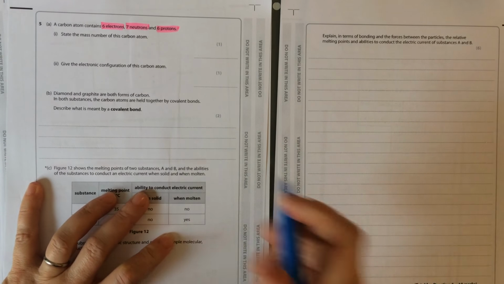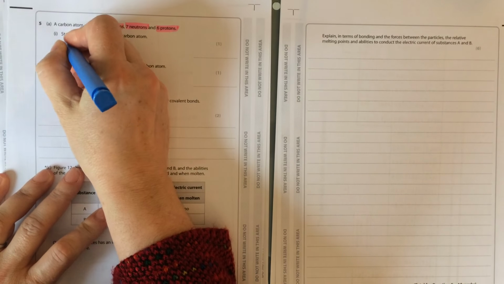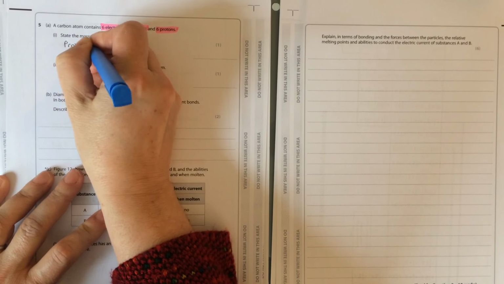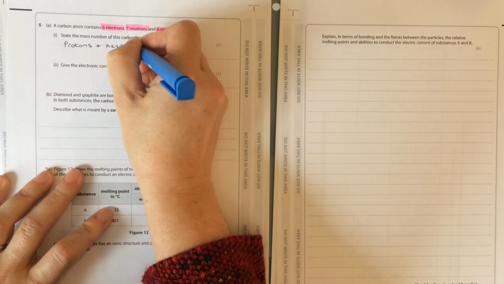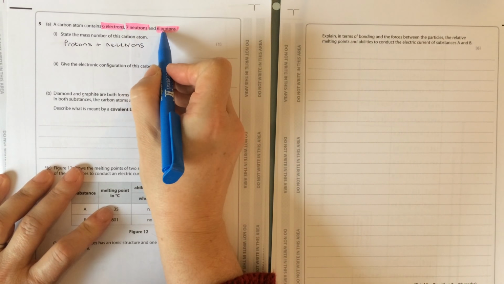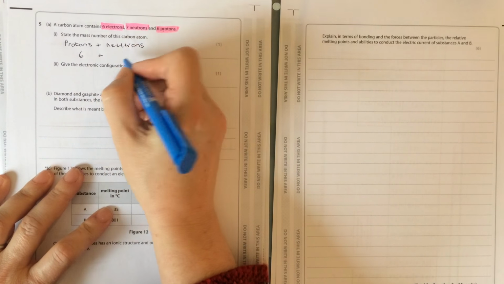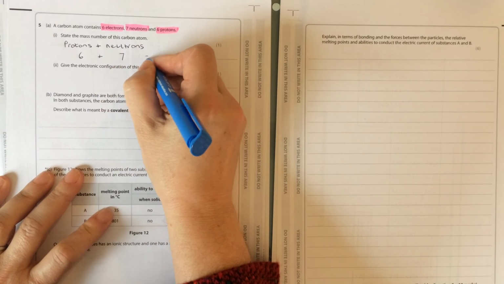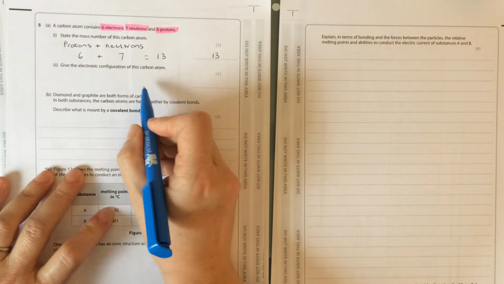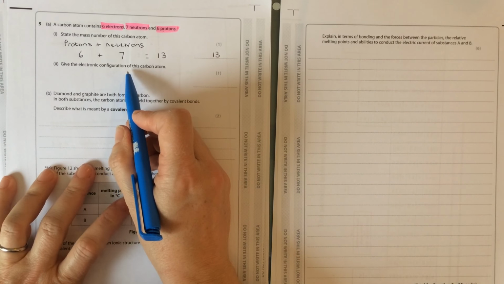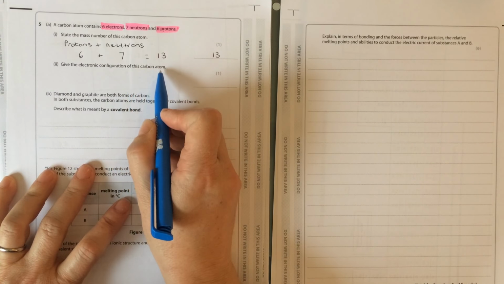So I know that the mass number of an atom is made up of the mass of the protons plus the neutrons added together. So they've told me it's got 6 protons and 7 neutrons, so therefore the mass number is 6 plus 7, which is 13. Give the electronic configuration of this carbon atom.